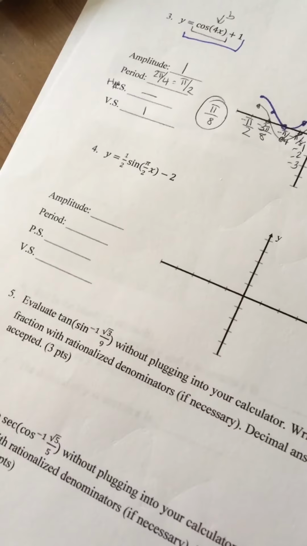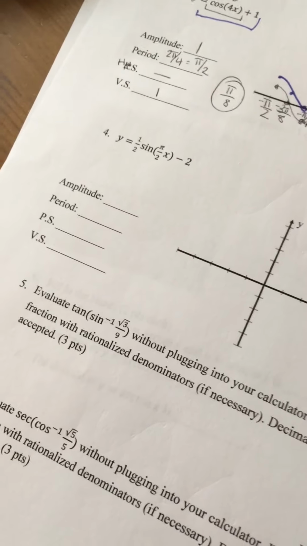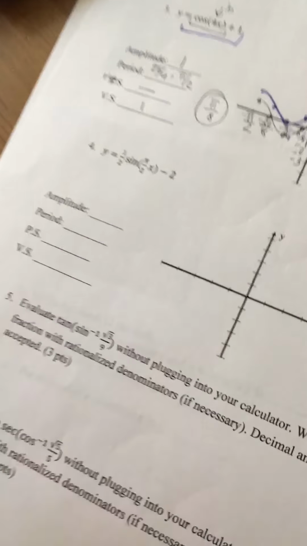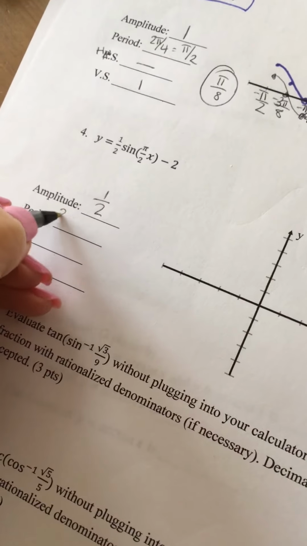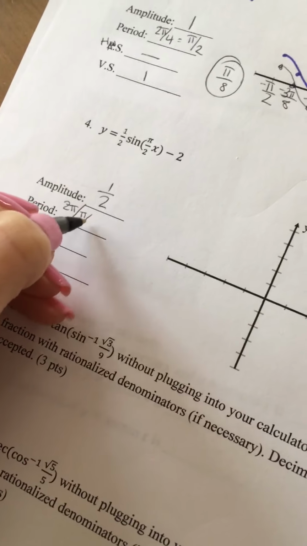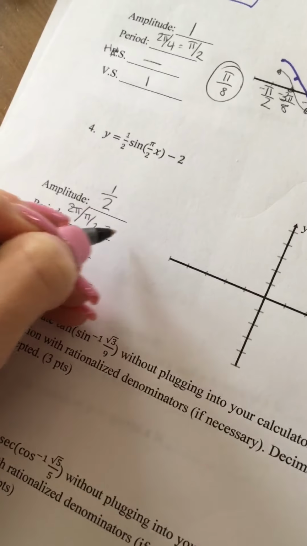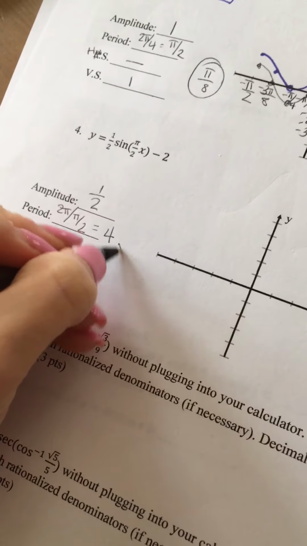All right, and then this one's a little bit of a doozy because it's got everything in it. So 1/2 sine pi over 2x minus 2. So the amplitude is 1/2. The period is 2 pi over pi over 2, which if you simplify this down, you should get 4. The pi's are going to cancel and you'll have 2 times 2, which is 4.